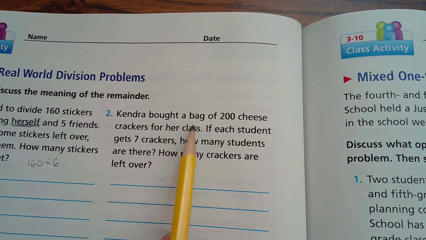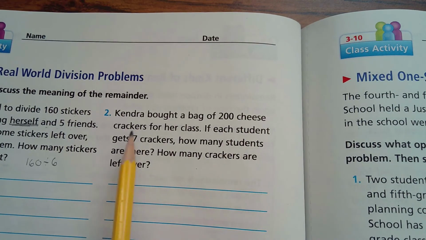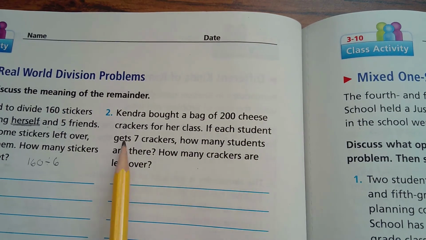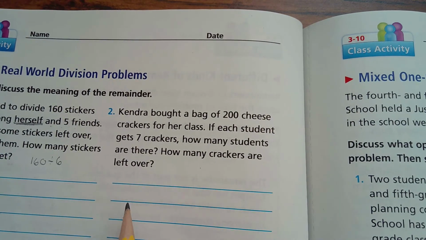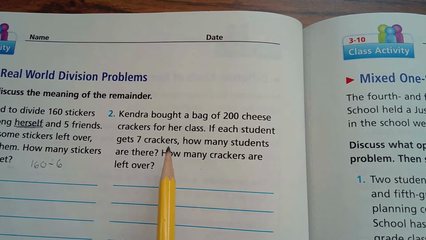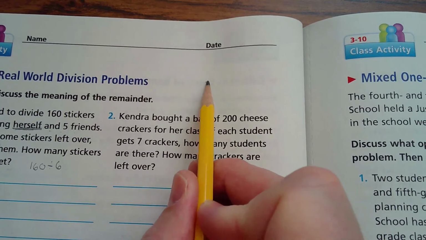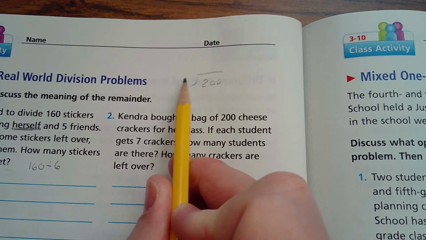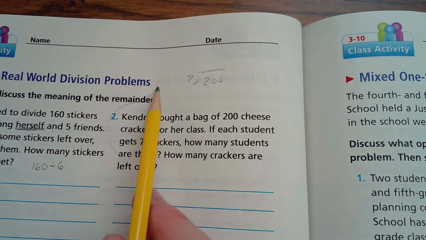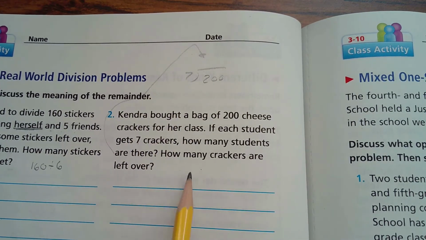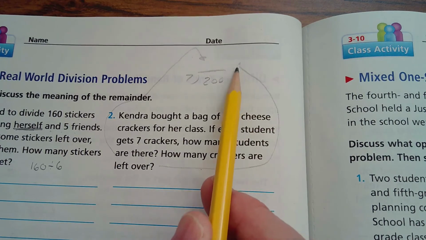Kendra bought a bag of 200 cheese crackers for her class. If each student gets 7 crackers, how many students are there? How many crackers are left over? So that's going to be your answer, right? So it's going to be 200 divided by 7. And then how many students are there? Well, that part's going to be up top. And how many crackers are left over? That's going to be your remainder.